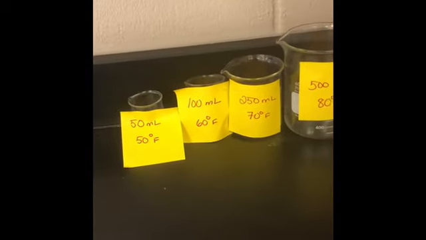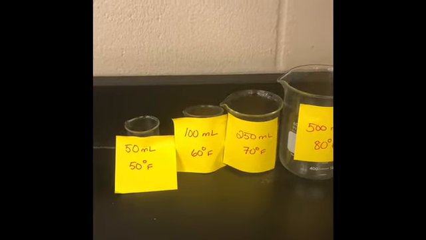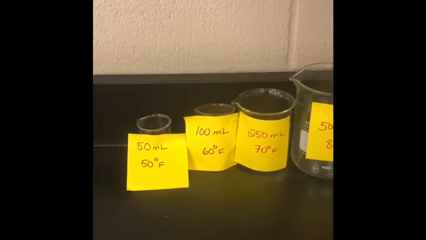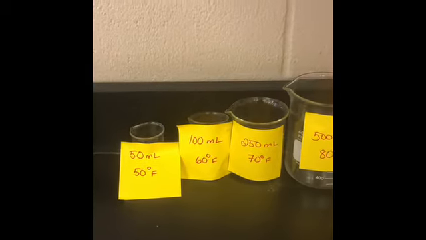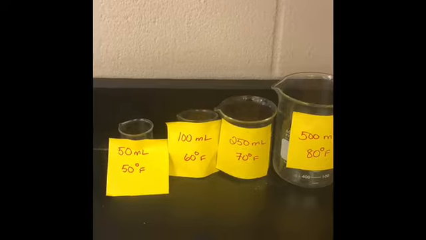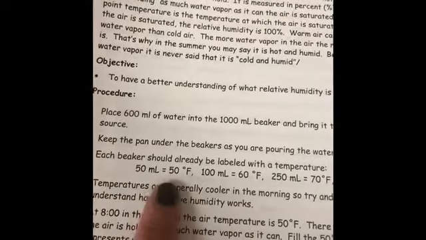At 8 a.m. in the morning, the air temperature is 50 degrees Fahrenheit. There is dew on the lawn, so you know that the air is holding as much water vapor as possible. Fill the 50 degree beaker with water. The water represents the amount of water vapor in the atmosphere. So remember that our 50 ml beaker is going to have 50 degrees Fahrenheit. So 50 mLs is how much is going to go into my first beaker.